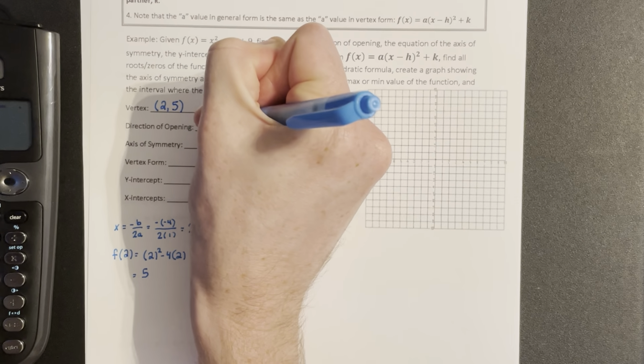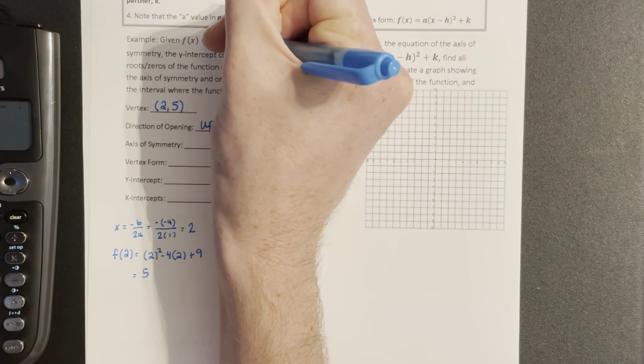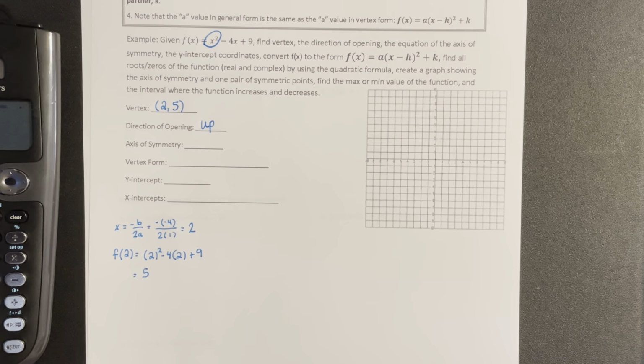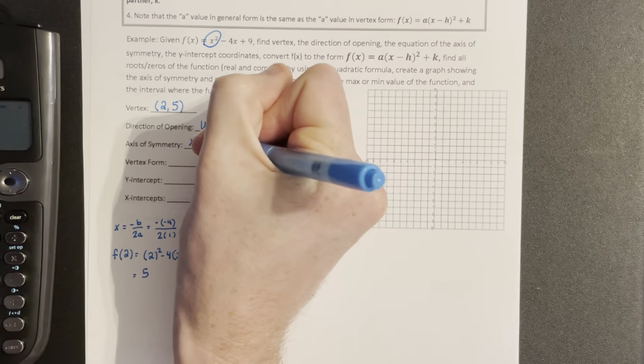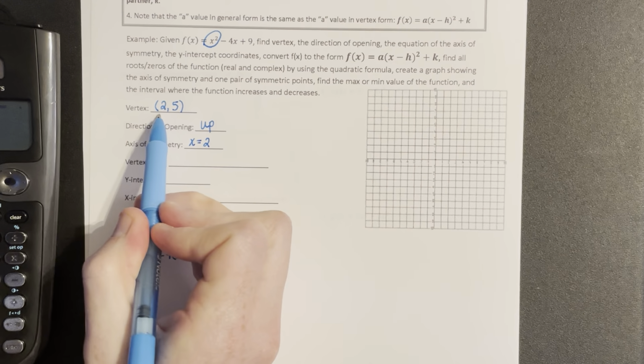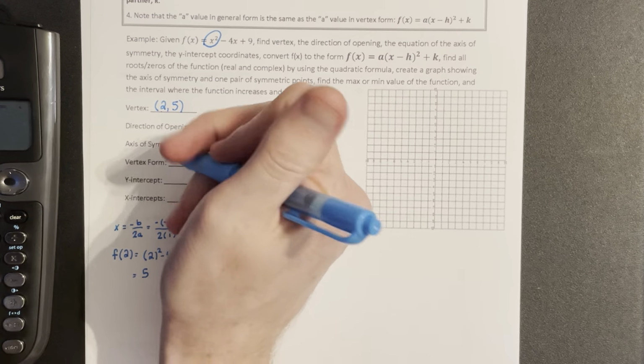This is going to open up, and I know it opens up because of that leading coefficient. That leading coefficient was 1x squared. It's a positive value, so it goes up. Our axis of symmetry is always x equals, but it's x equals 2 in this case because that's the x value of our vertex.